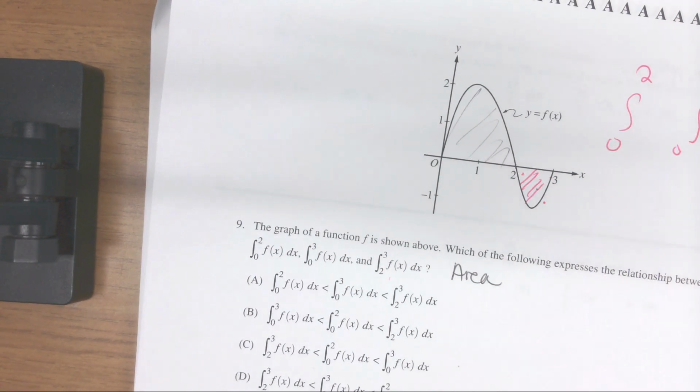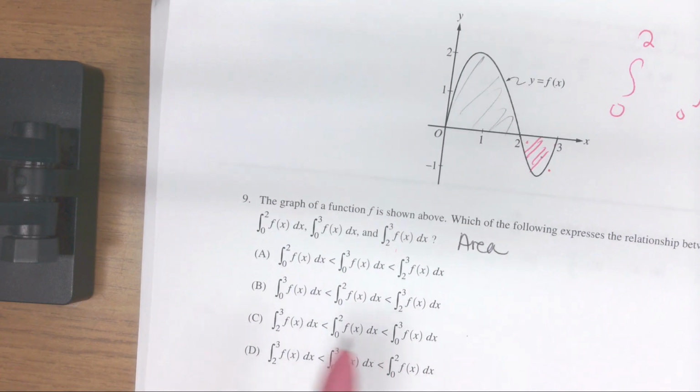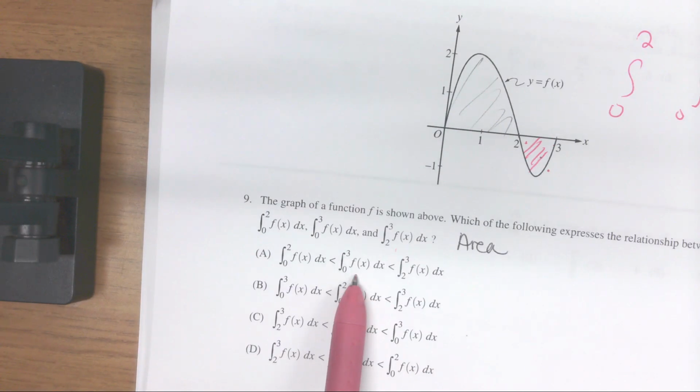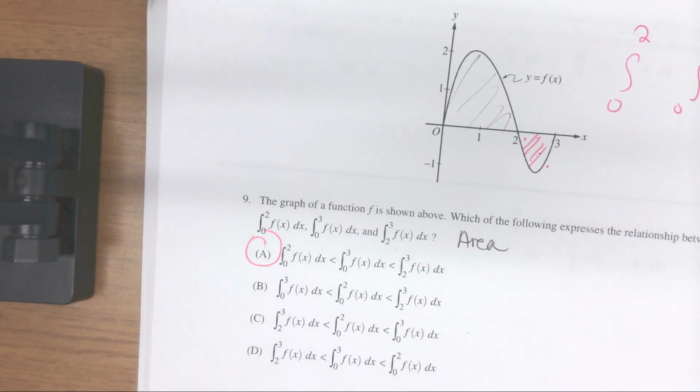All right, so now we got to look through all these choices. Whoa. Was it A? Did they put it right in A? No, it's not. Wait, what? It's flipped. What did I do? Because you've got 2 to 3 as the biggest.